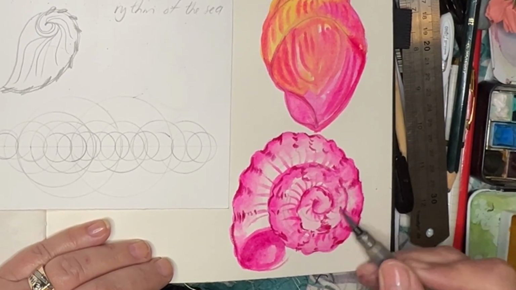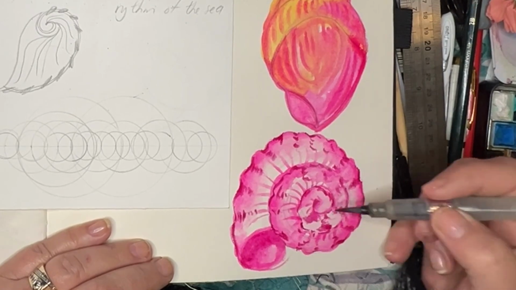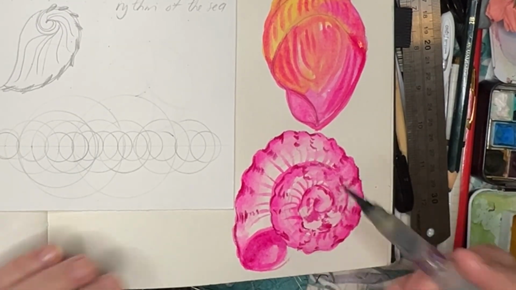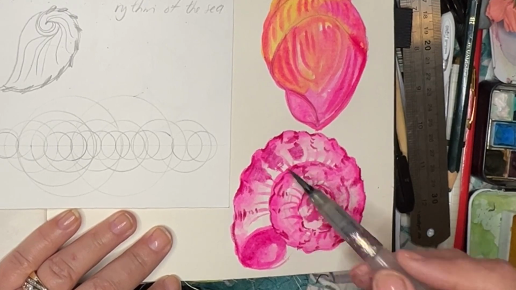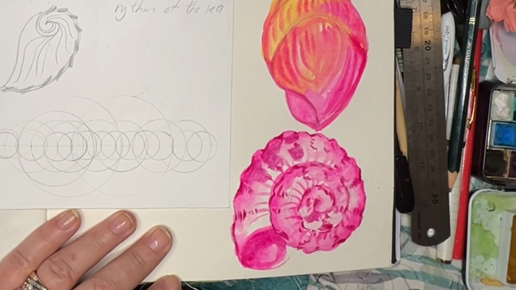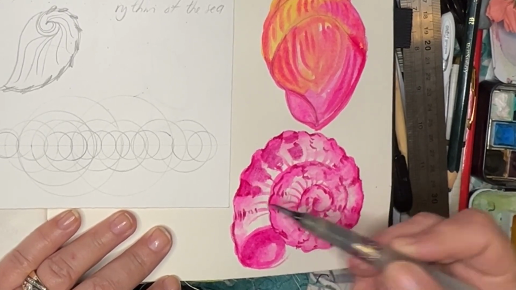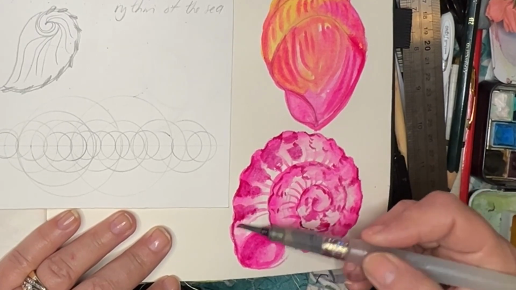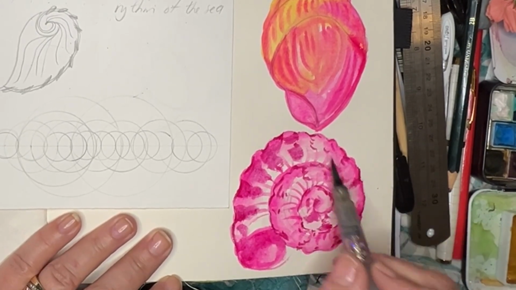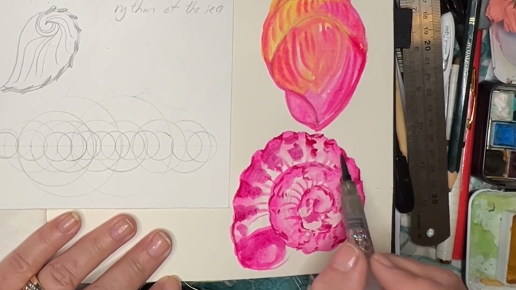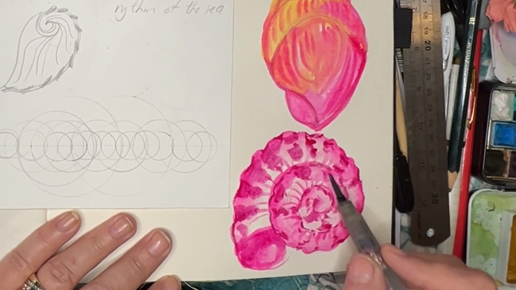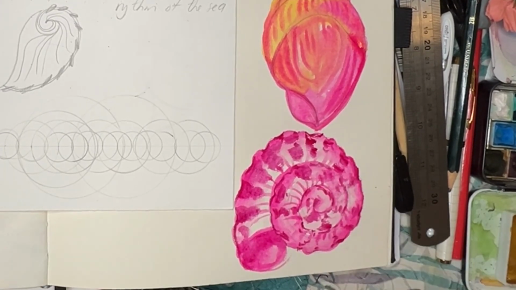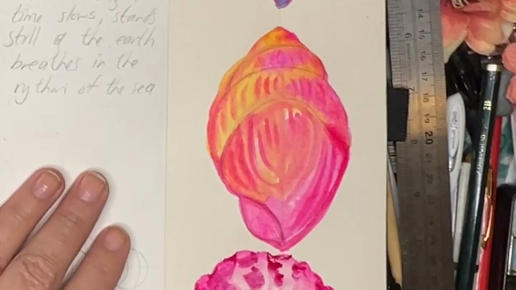It's where the darkest areas meet that we can interpret a shadow or an indentation. So I'm lightly brushing the brush over these areas. It's not intense because watercolor dries lighter. Keep it minimalist so that we don't overpower the shape.